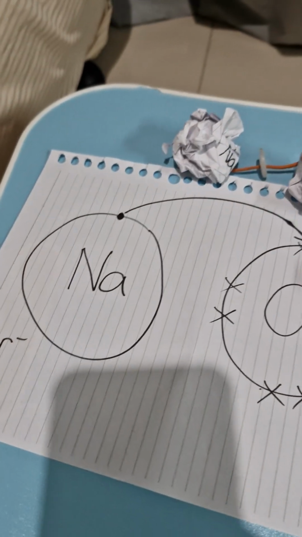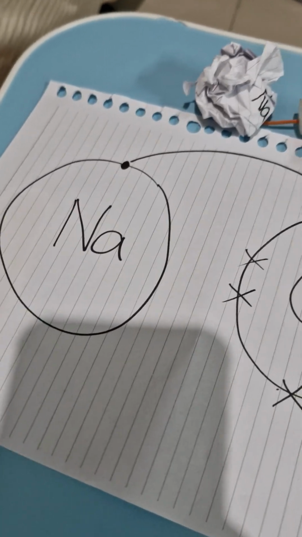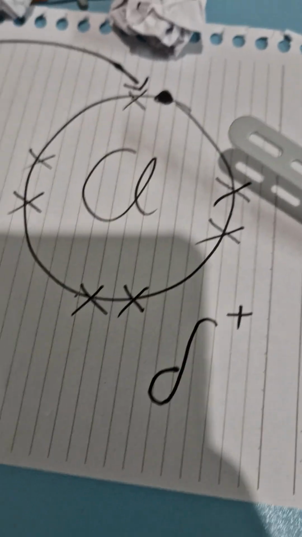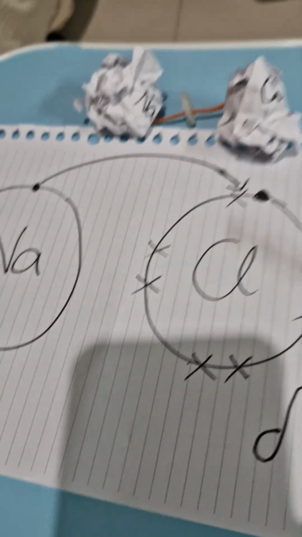I chose sodium chloride. Ionic bonding happens when electrons are transferred from one atom to another, and it usually happens between a metal, in this case sodium, which loses electrons, and a non-metal, in this case chlorine, which always gains the electrons from the metals.